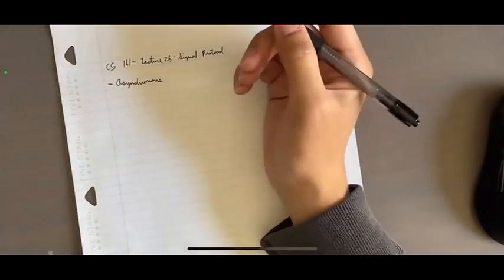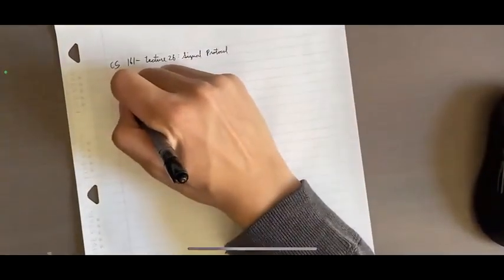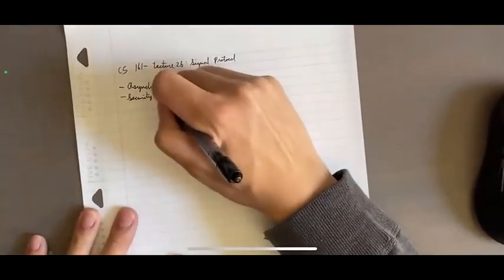And then there are going to be a couple of security properties that we want. So the first one is something that we've talked about before. We want something called forward secrecy.